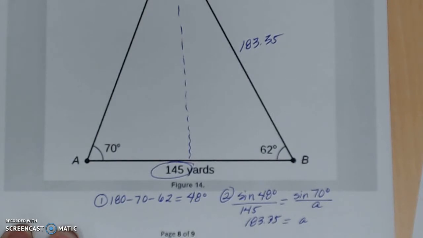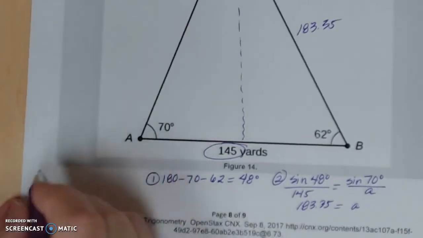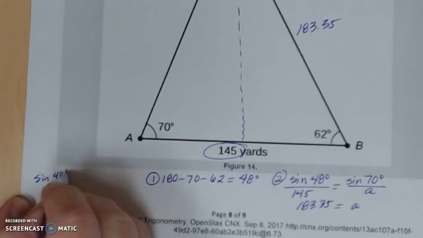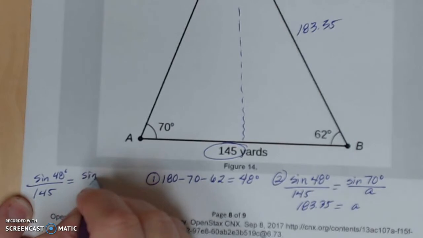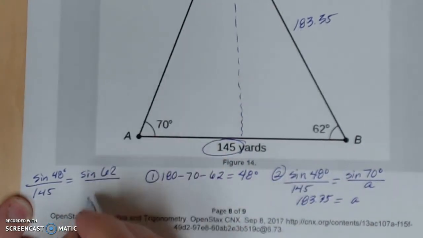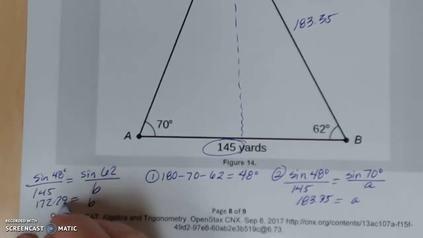Now that I've done that, I can now just set up my sine function in order to solve this. And I can just say, okay, well, I know a hypotenuse, and I know down here, say I wanted to find this missing side here, I could do the same thing as I did over here in part 2, and I could say sine of 48 degrees over 145 is equal to sine of 62 over my side B. And so again, solving that out, as we've been doing during this lecture, we get our B to be 172.28.